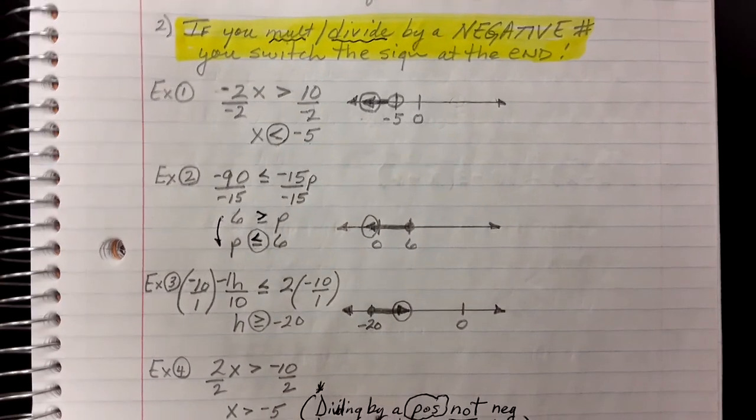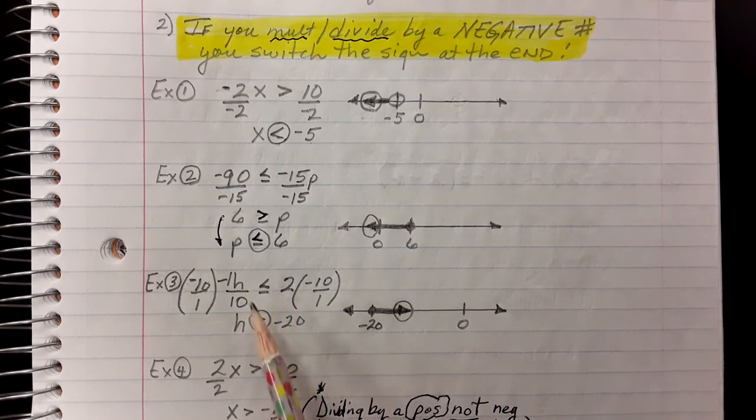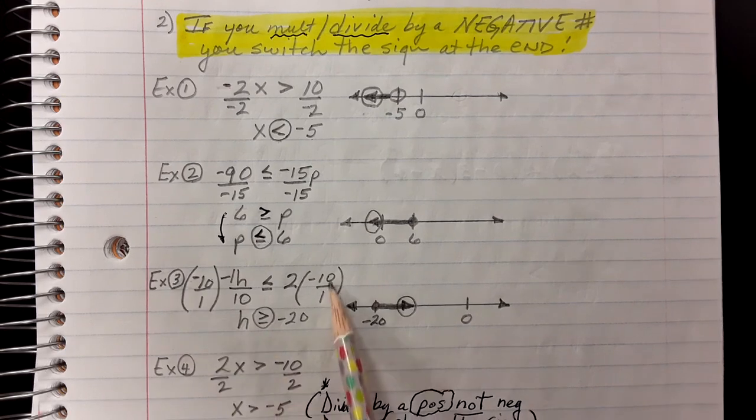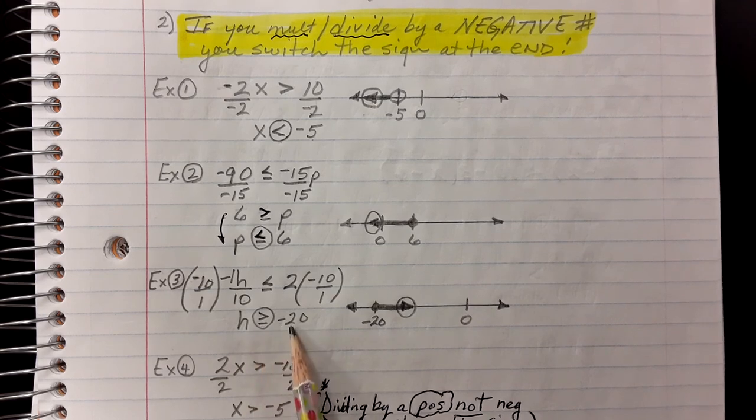And number 3, if we had negative h over 10 is less than or equal to 2, we're going to multiply both sides by the reciprocal, negative 10 over 1. And we get h, and when we multiplied by a negative, you change the sign from less than or equal to greater than or equal to, and 2 times negative 10 is negative 20. So you have h greater than or equal to negative 20. So the closed circle and an arrow pointing to the right like the symbol. Closed circle at negative 20, arrow pointing to the right.